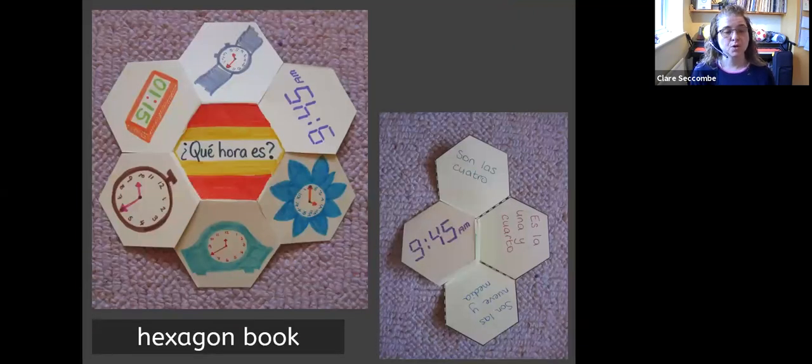Then the hexagon book. This is another one which is good for questions and answers or matching things. So we have again clocks on the outside and the time is written on the inside. So you pick up the hexagon and you can see what that time is underneath.